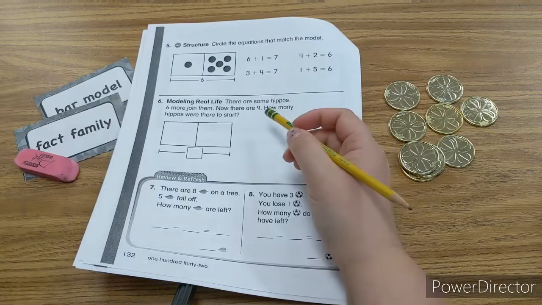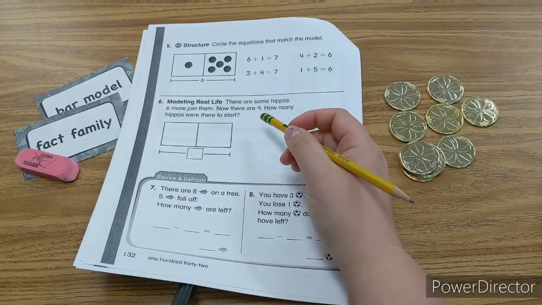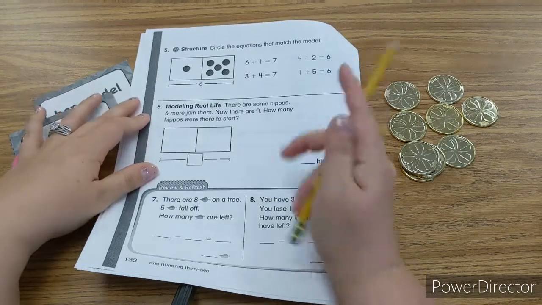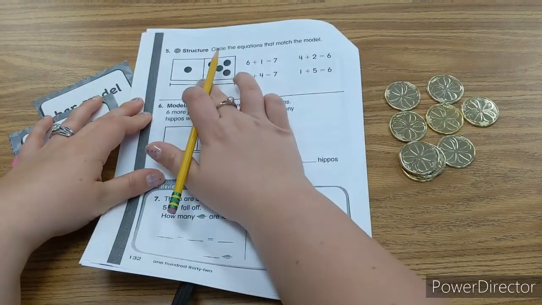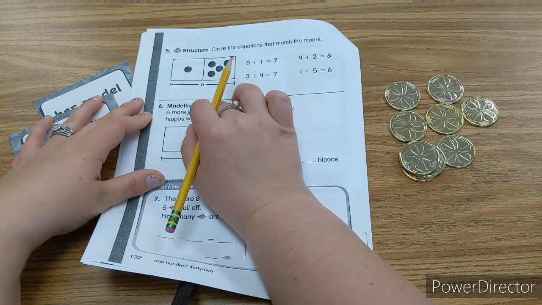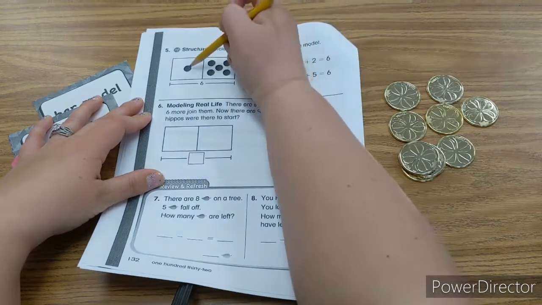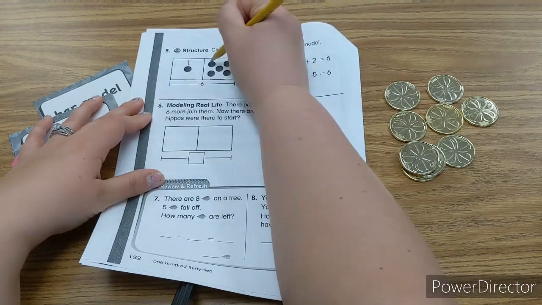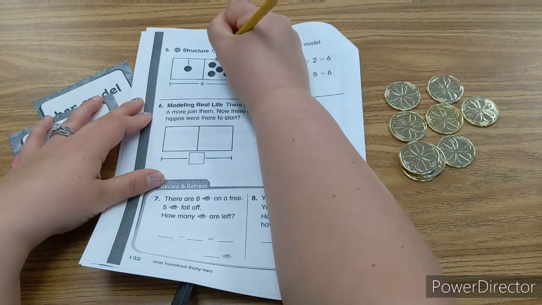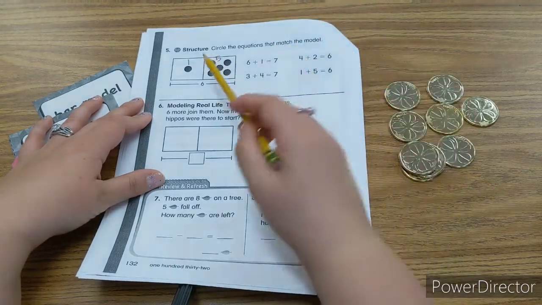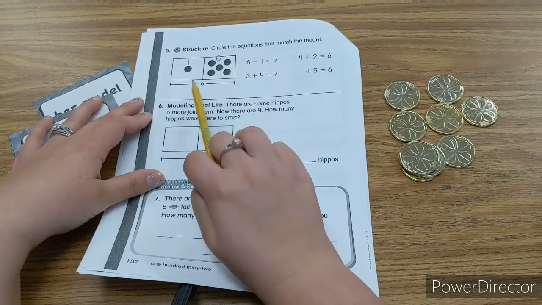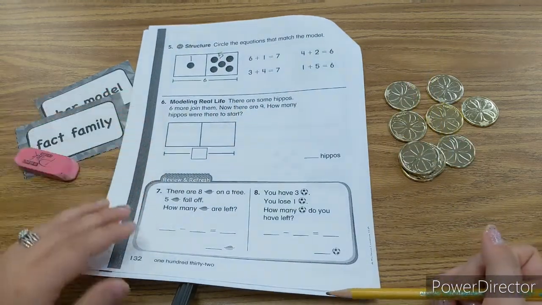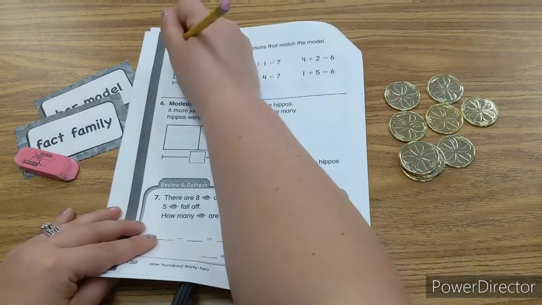Okay. Circle the equation that matches the model. All right, so on the model you have right here, you're going to want to find the equation that matches it. And you see 1 as one part, and 1, 2, 3, 4, 5 as one part. So you want to find the equation that has 1 plus 5 equals 6. Okay. So you go ahead and you find that one.